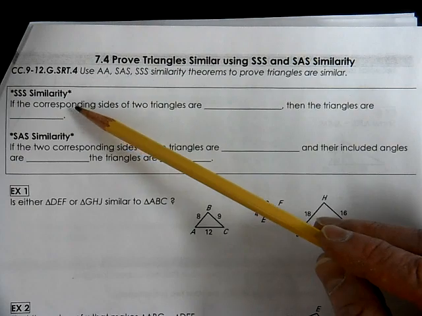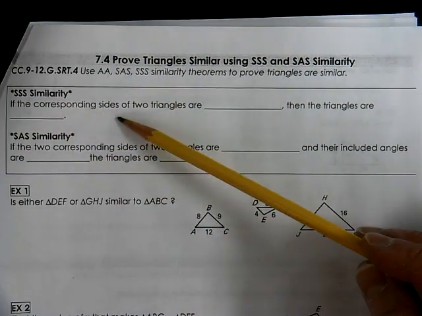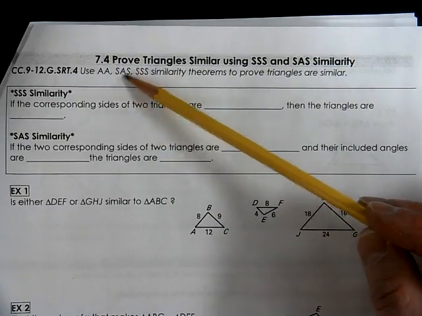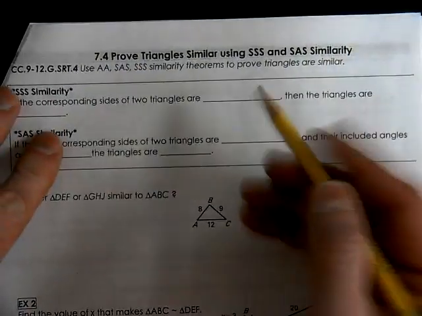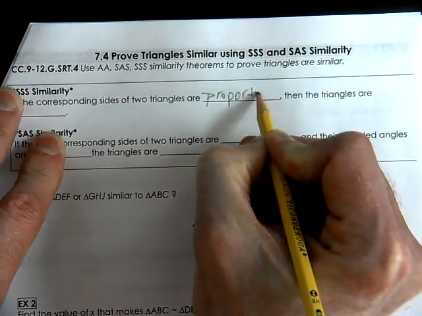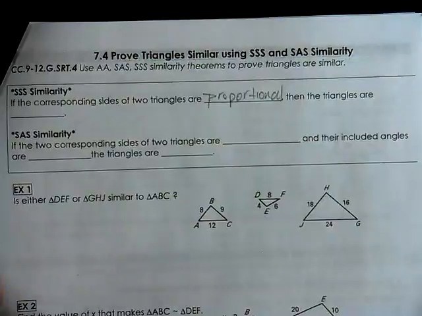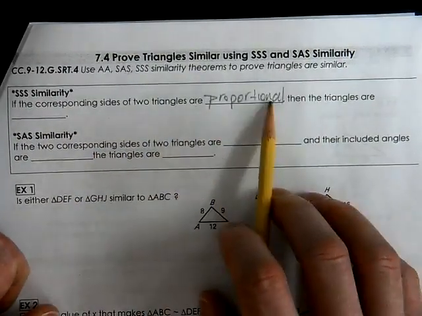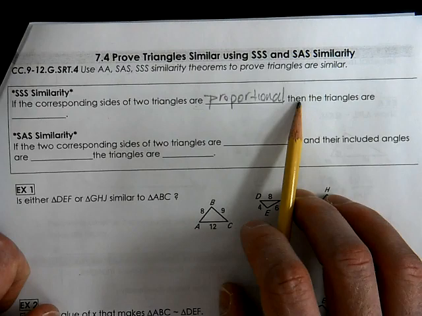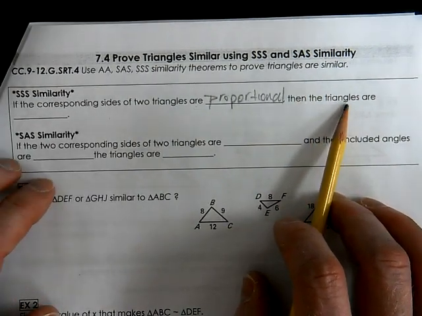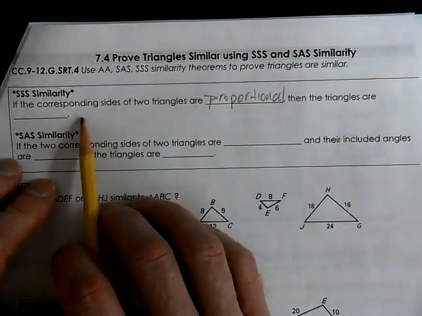So if the corresponding sides of two triangles are proportional, then the triangles, hang on.